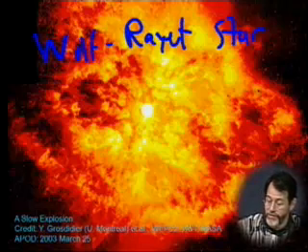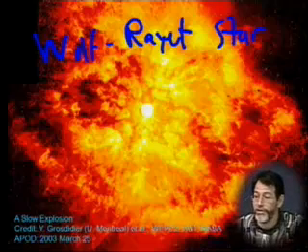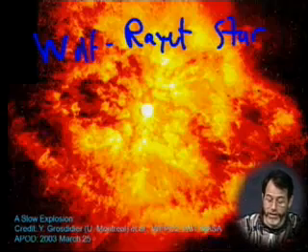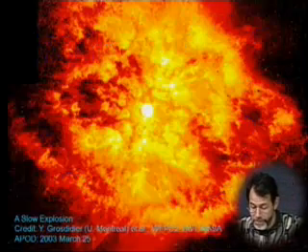A massive one that's relatively low in metals might have tried to undergo fusion in its core of too heavy an element and exploded. And so here is a picture of a nearby Wolf-Rayet star that isn't clean enough to probably make a gamma ray burst.